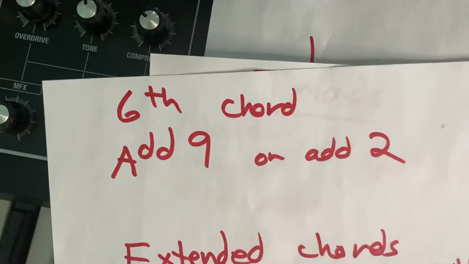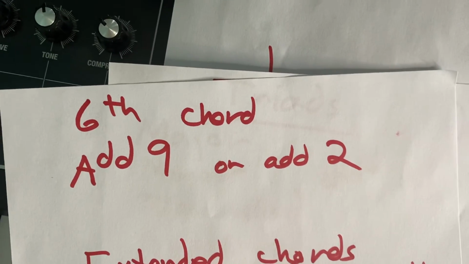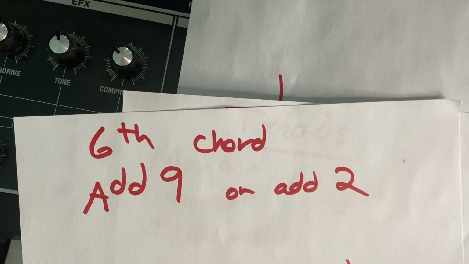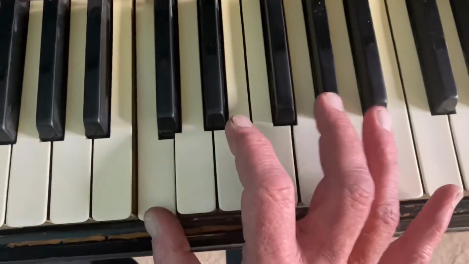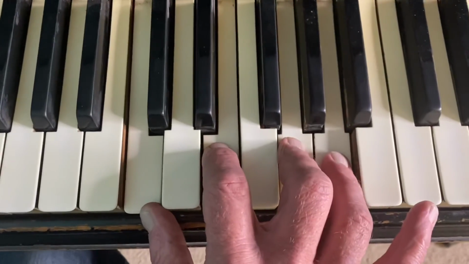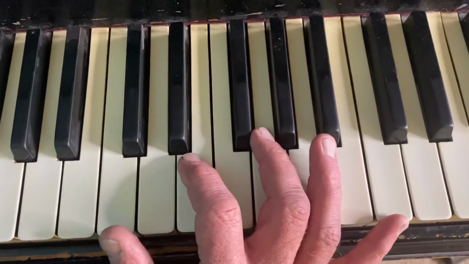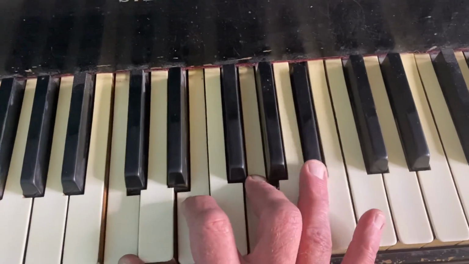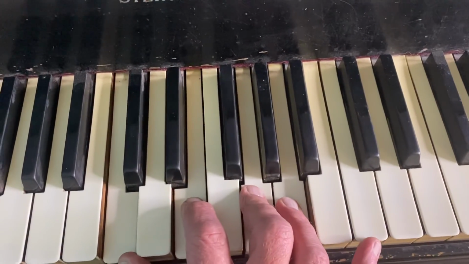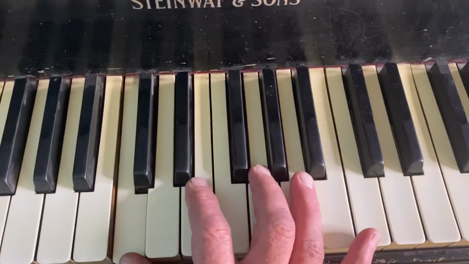We've also learned a 6th chord and an add 9, which is the same as an add 2. All right, so a 6th chord is just root 3rd, 5th, 6th. Another way you can think of that is root, doubled octave, major 7th, 7th, sixth. So root, third, fifth, sixth.